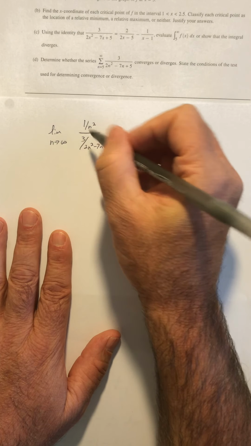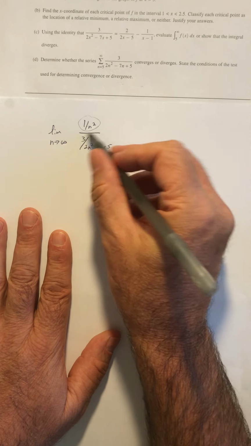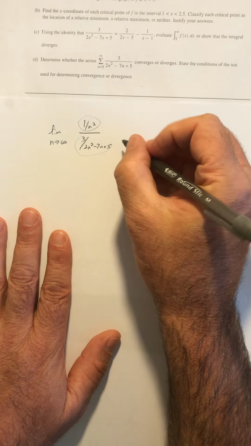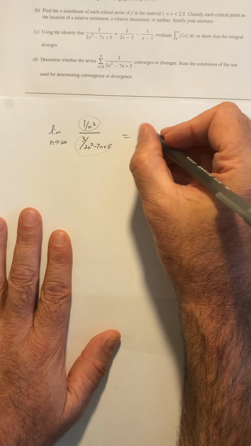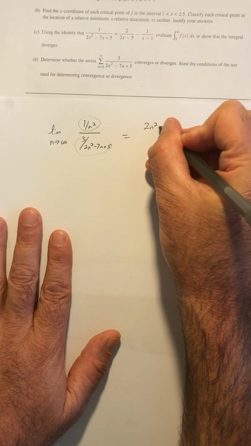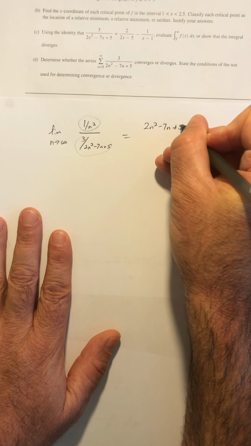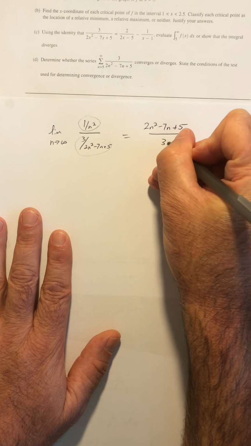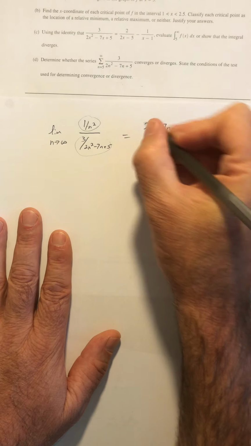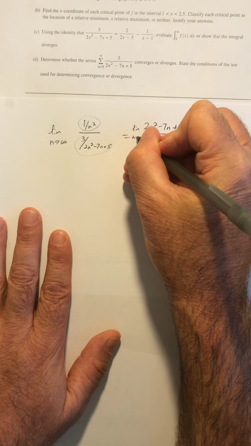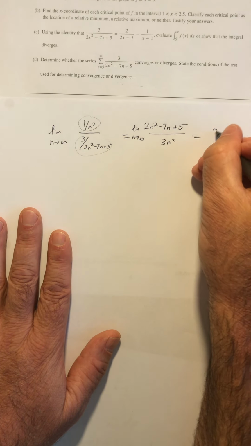If that's constant, then that means that this and this would behave the same. So when I simplify this, I get 2n squared minus 7n plus 5 over 3n squared. And that limit as n goes to infinity is 2/3.